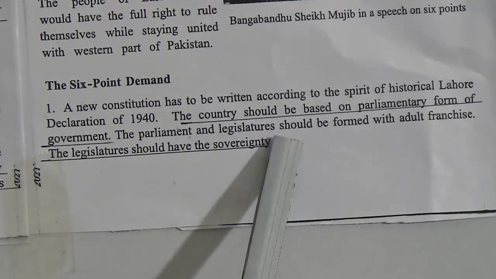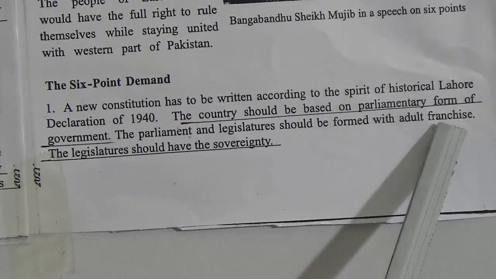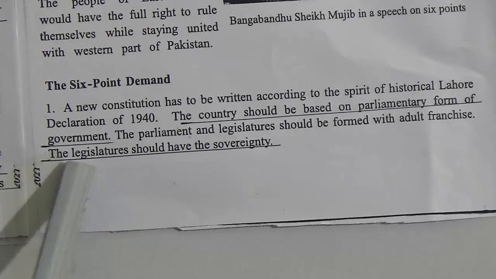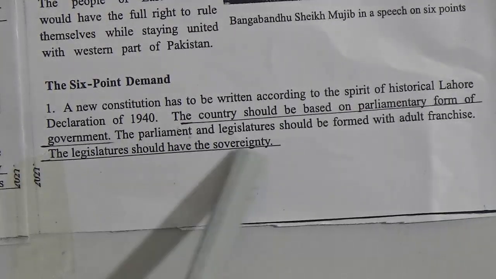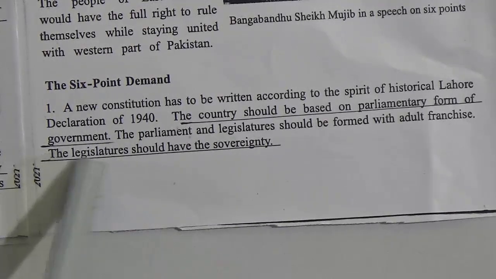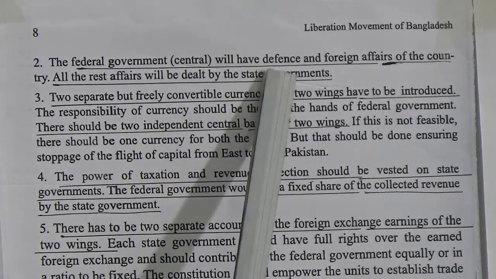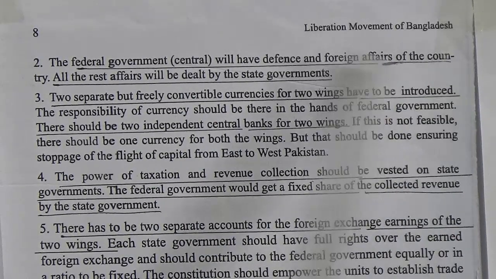The parliament and legislatures should be formed with adult franchise. Franchise, that means the right to vote. Okay. The legislature should have the sovereignty, that means supreme power. The legislatures should have the supreme power. Okay. Number 2, the federal government, that means central government, will have defense and foreign affairs of the country.